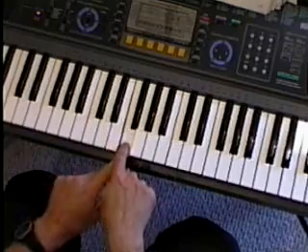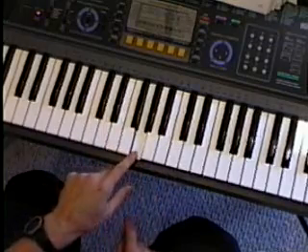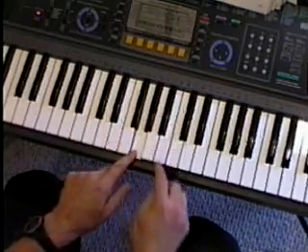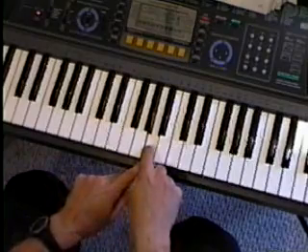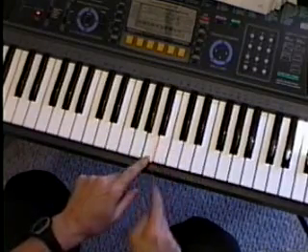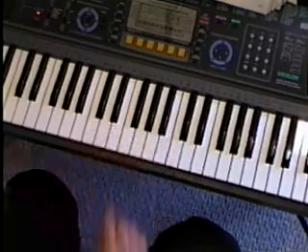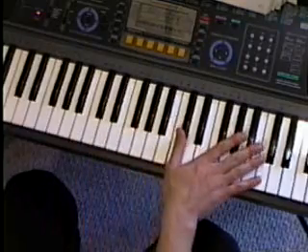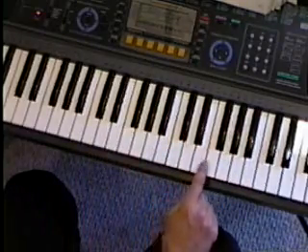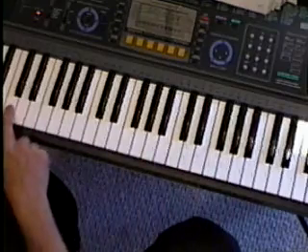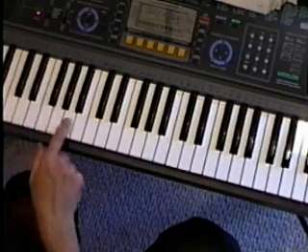F is right to the left of the 3 black notes. G in the middle of the 3 black notes. Then we have A. See the positioning? And then B and C. And then that same formula will follow for up here. C, D, E, F, G, A, B, C. Down here. C, D, E, F, G, A, B, C.